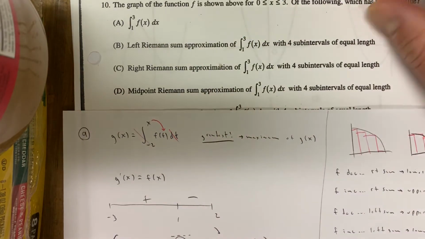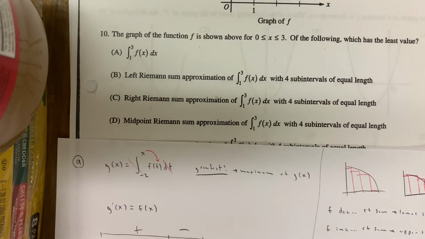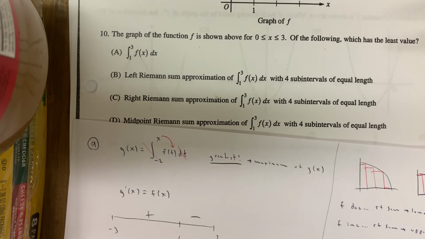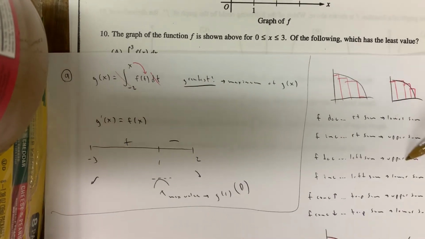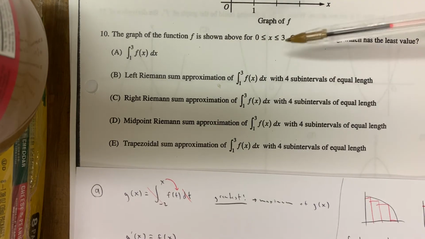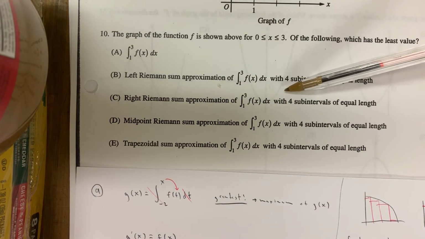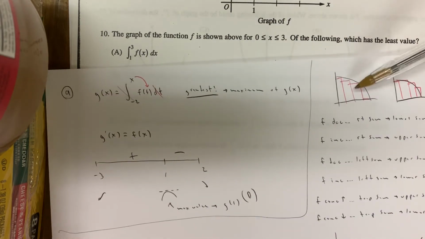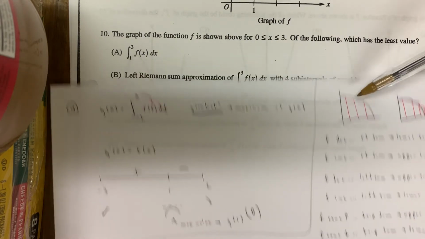It's probably not going to be the least value. Then they tell you left sum approximation. Remember, this function is decreasing, so a left sum will actually over approximate. So that's going to be over part A right there, so we're not interested in him. Part C, the right sum, is going to under approximate a good amount, right? So he's definitely in the running.